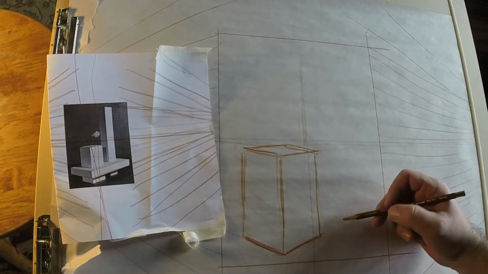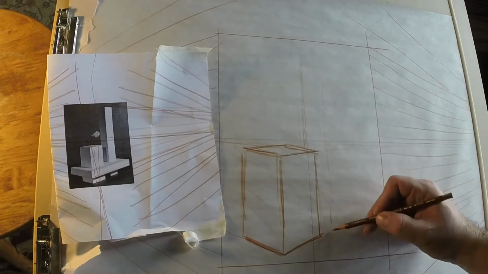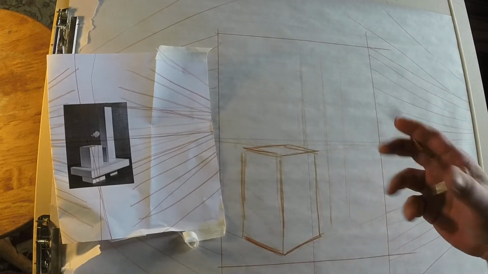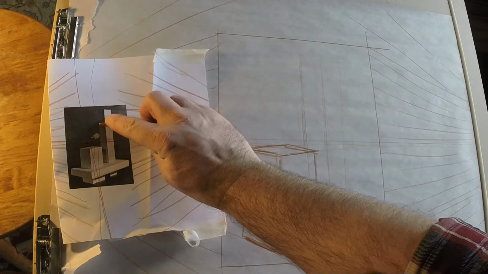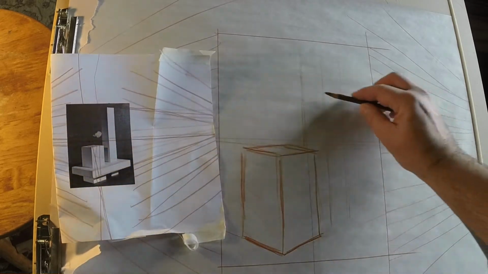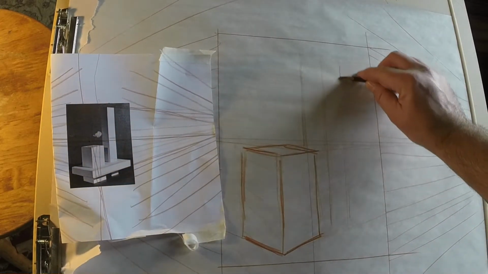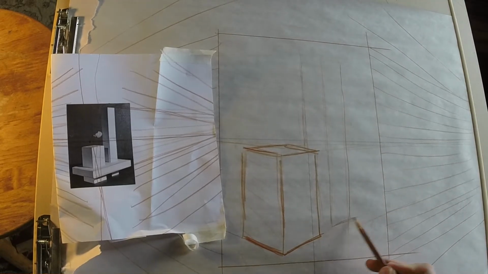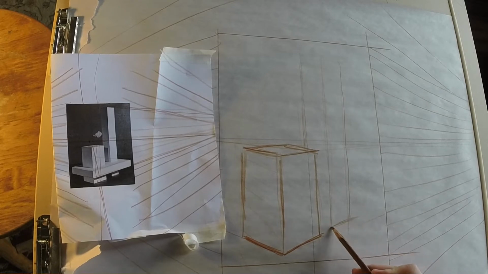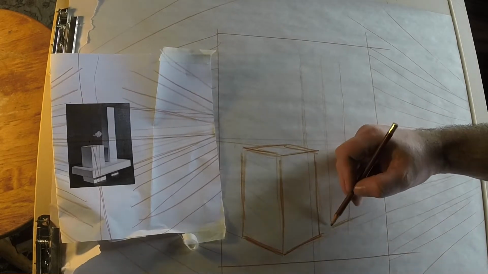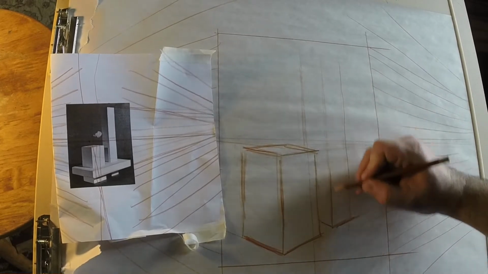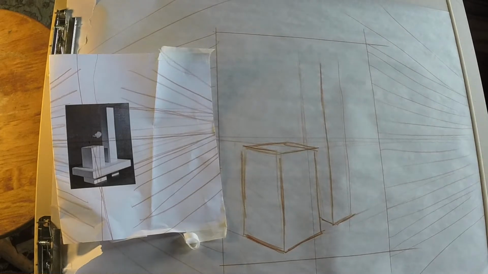You don't see that back part there. You see that center vertical and that other edge. And look, these are about the same width, these planes. But we follow those radials to the horizon, so we know we're about there. This is all approximate. You don't have to do it super scientifically.